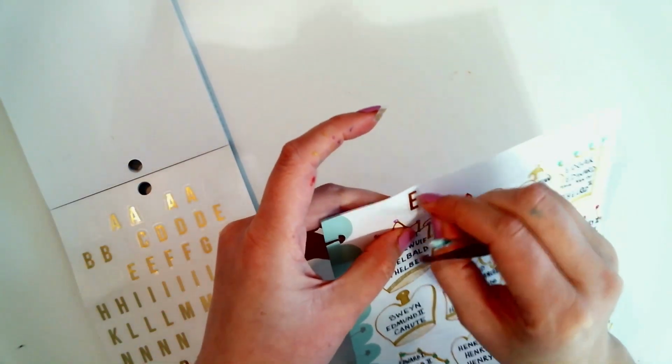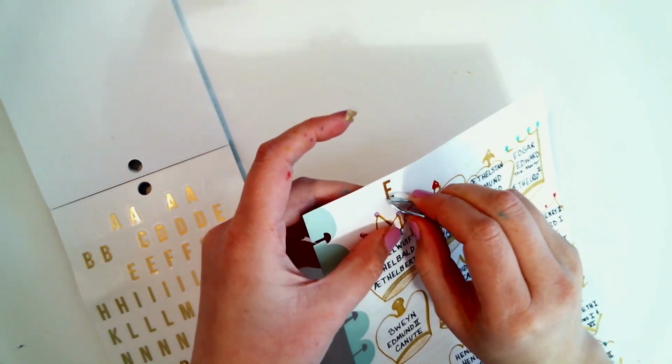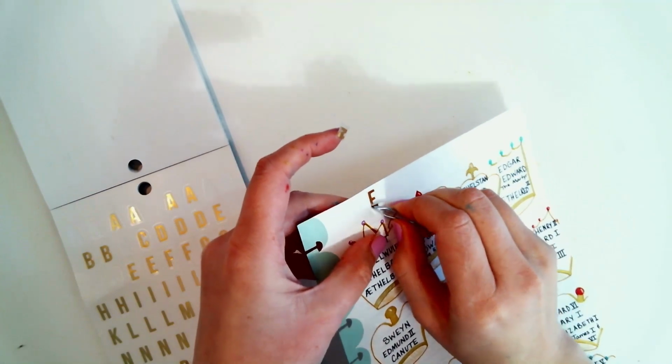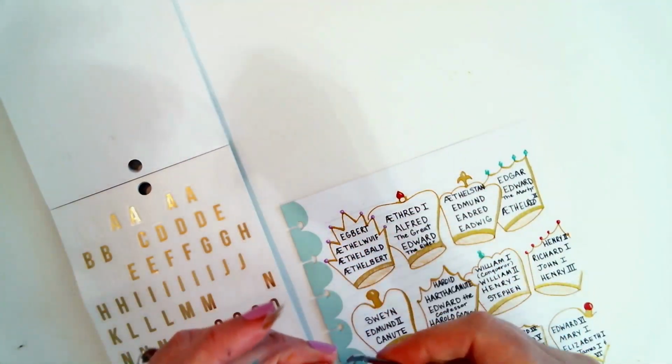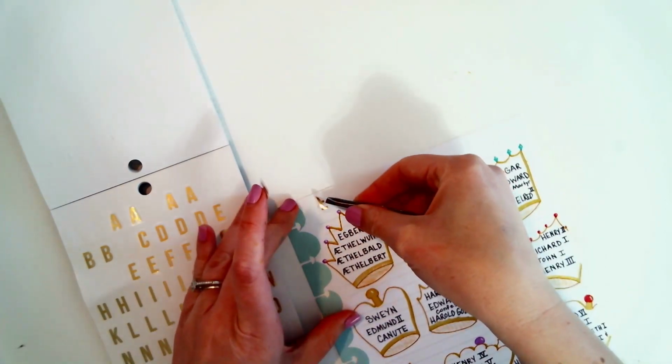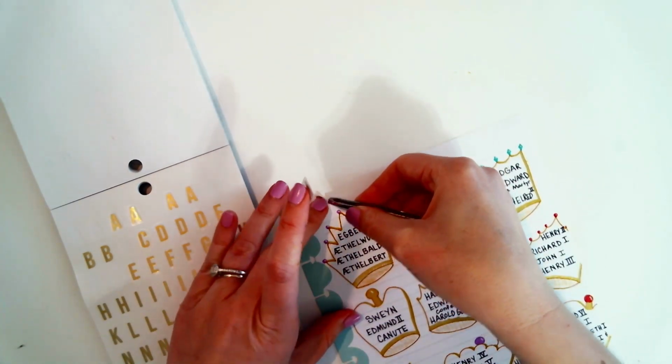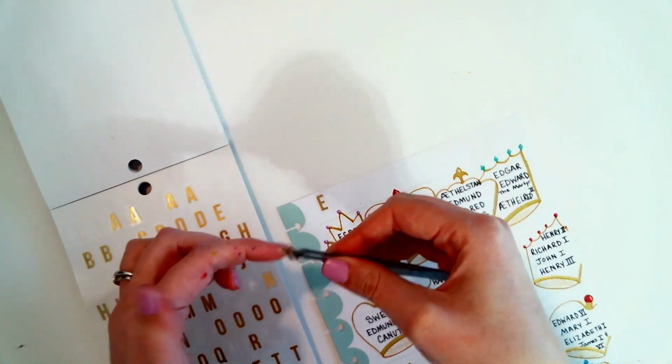I better scoot it over some though. I don't know how much room I'll have, because English Monarchs is kind of a mouthful. So I'll probably speed through this part since this video has been pretty long anyways.